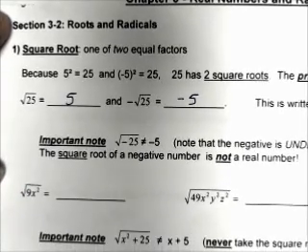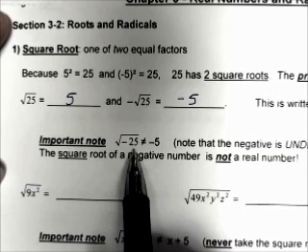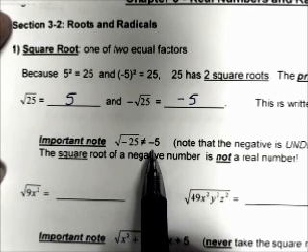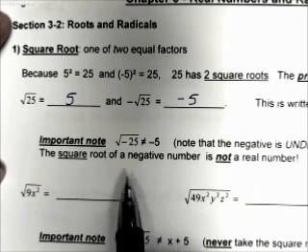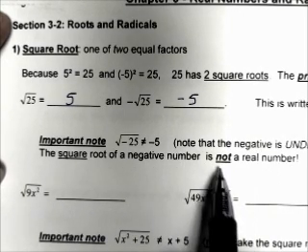It's important to note that the square root of negative 25 does not equal negative 5. Note that the negative is under the radical. The square root of a negative number is not a real number.